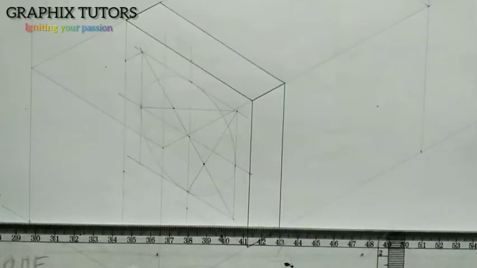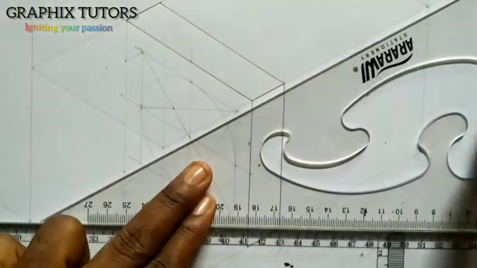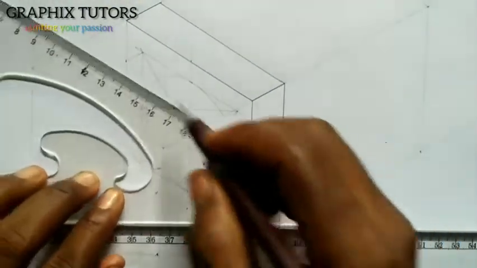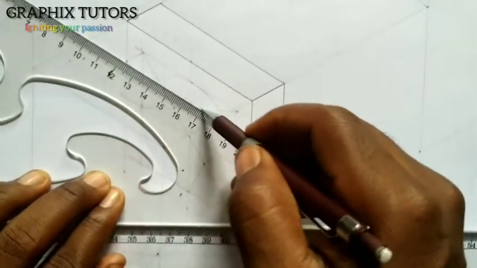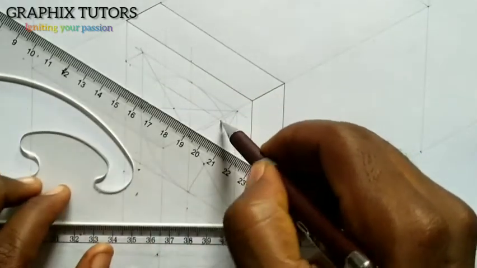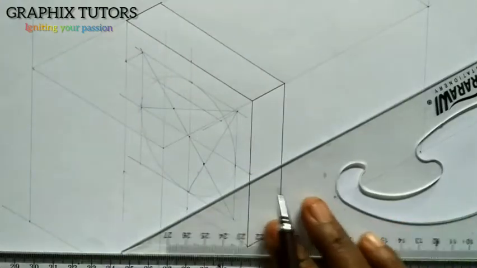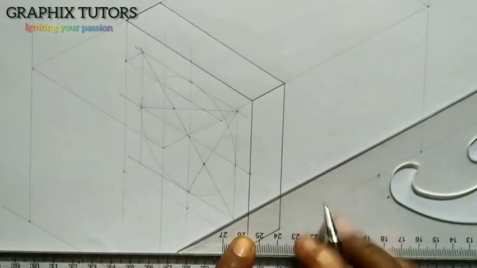I will come here, I will extend here too, I will join this point to this point. From this point, I'll measure it to touch where I extended, which is this. You can see that? And I'll turn it backward, go to the other end in here also, which is this. I will extend it out too.